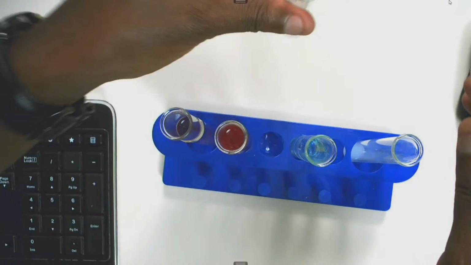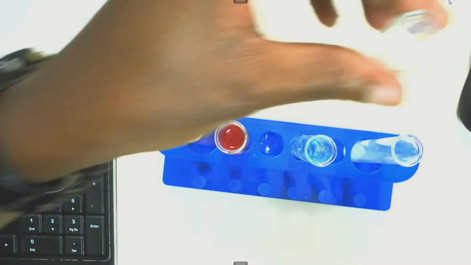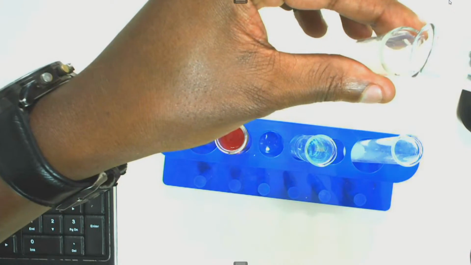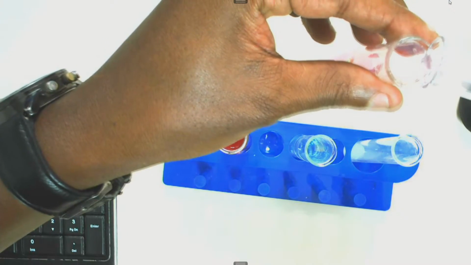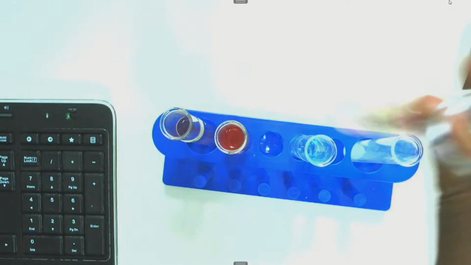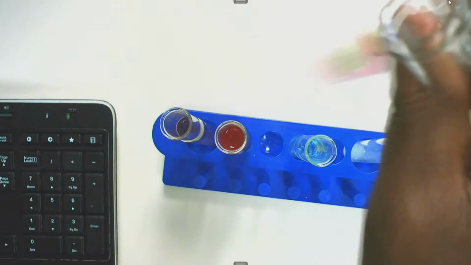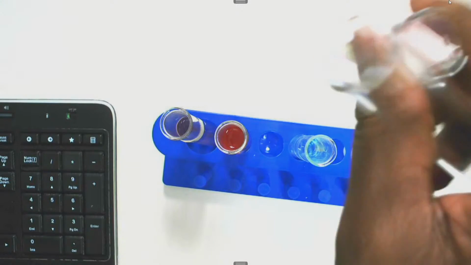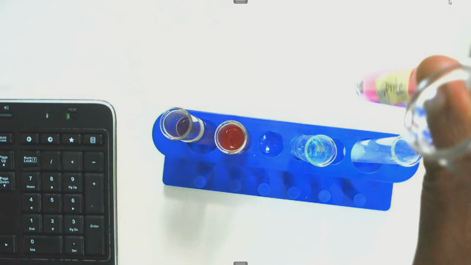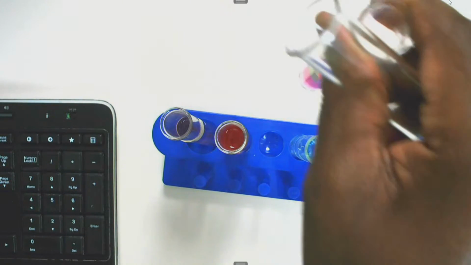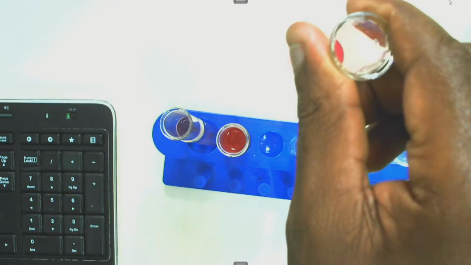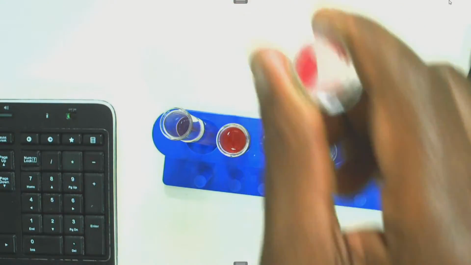Sprite. Look at it closely. There is a reddish color at the top there. It's starting to change its color. It means also it is an acidic substance.